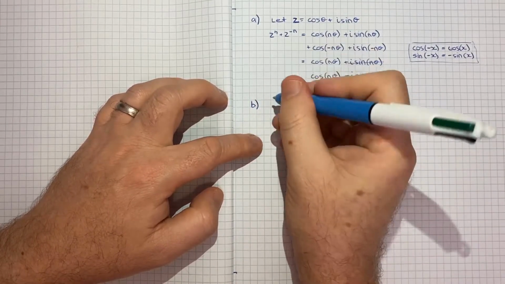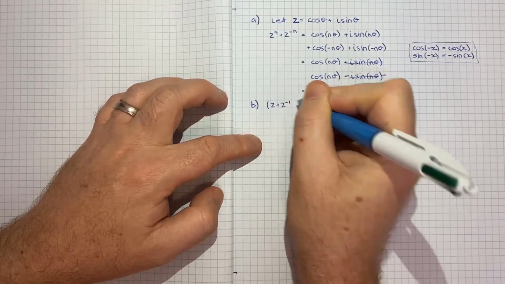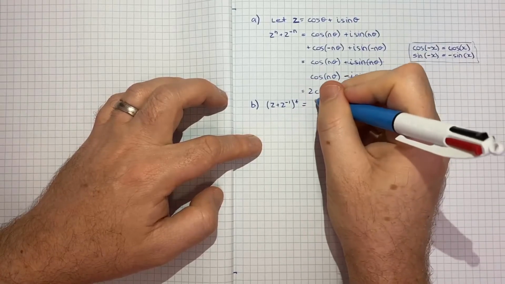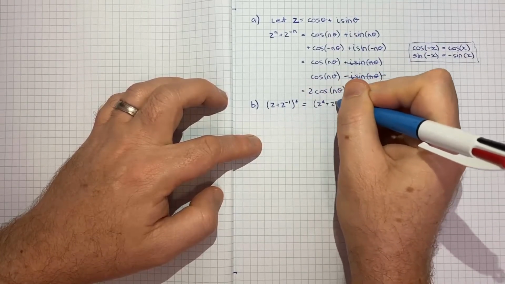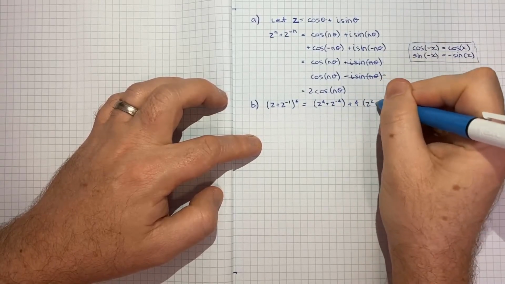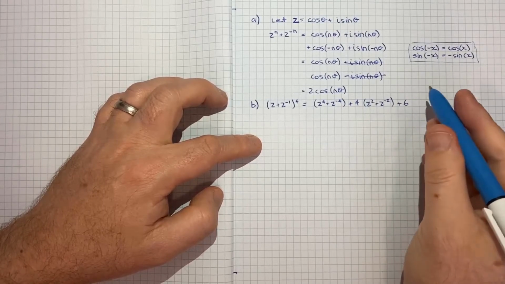And part B was to show that (z plus z^(-1))^4 is equal to z^4 plus z^(-4) plus 4z^2 plus 4z^(-2) plus 6. So that's what we're wanting to show.